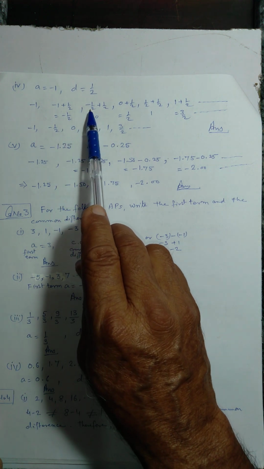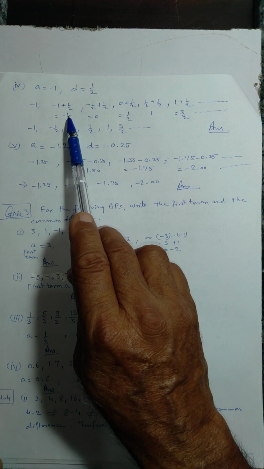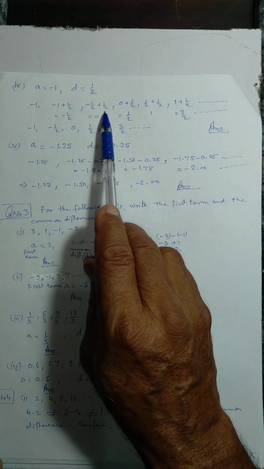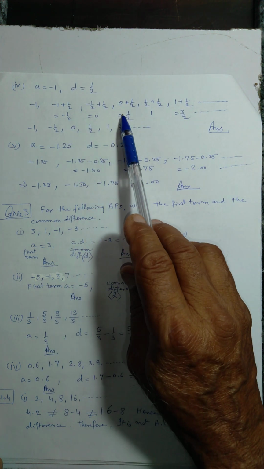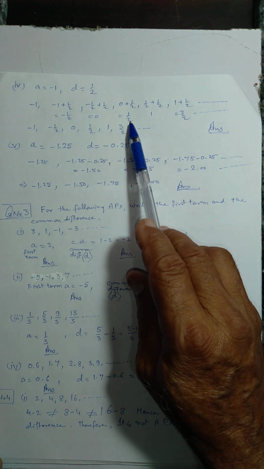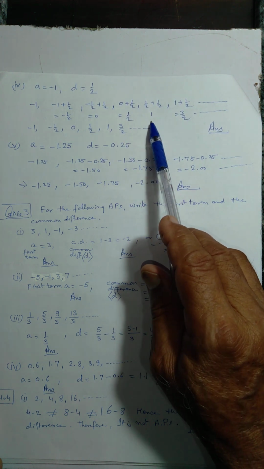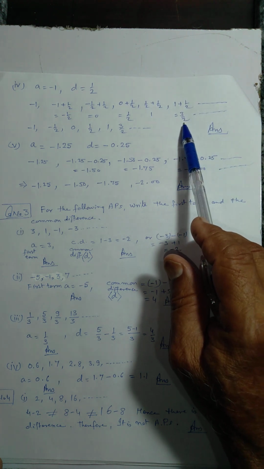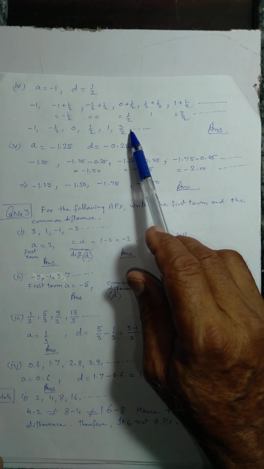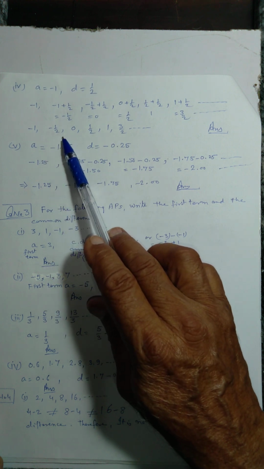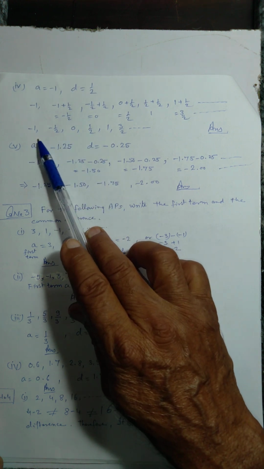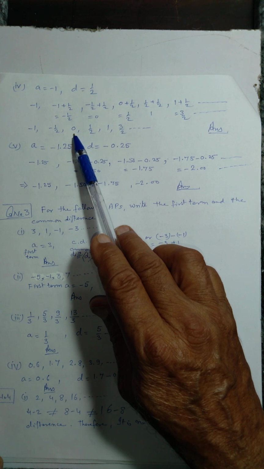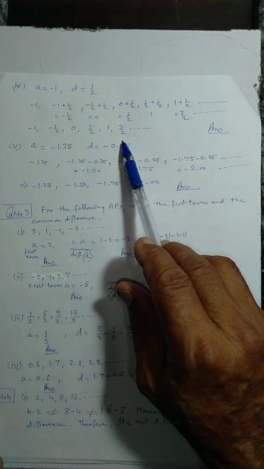Minus 1 by 2 plus 1 by 2 will be 0. Again 0 plus 1 by 2, that is 1 by 2. 1 by 2 plus 1 by 2, that is 1. 1 plus 1 by 2, that is 3 by 2. And so on. So this will be the arithmetic progression: minus 1, minus 1 by 2, 0, 1 by 2, 1, 3 by 2, and so on.